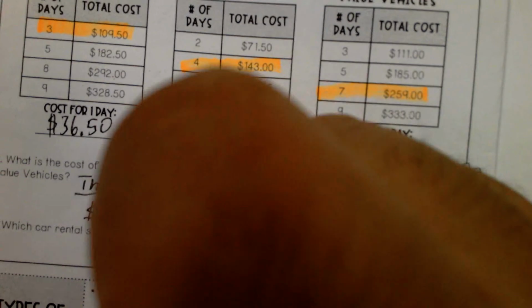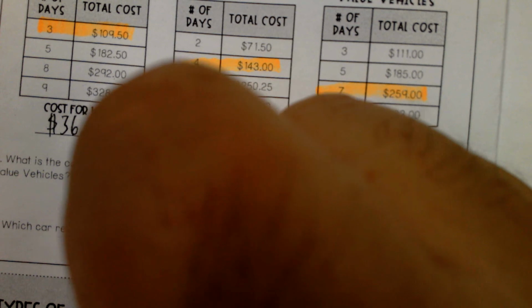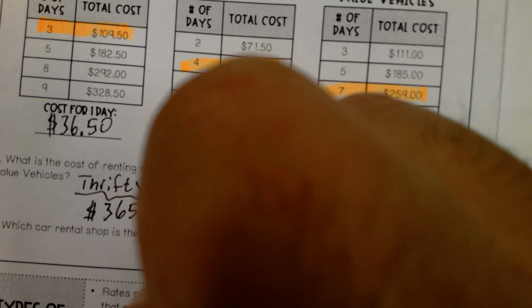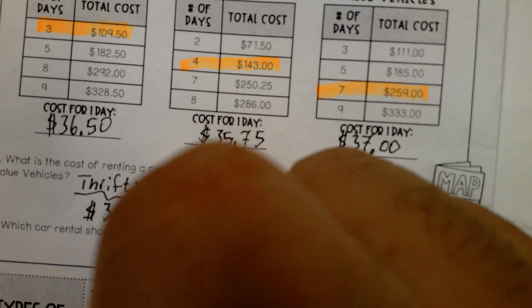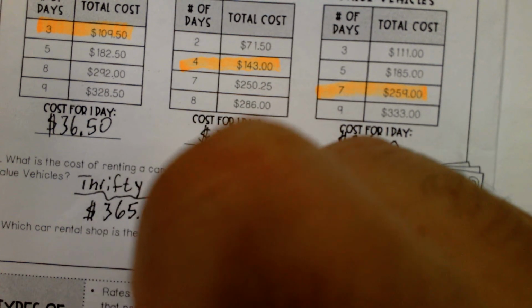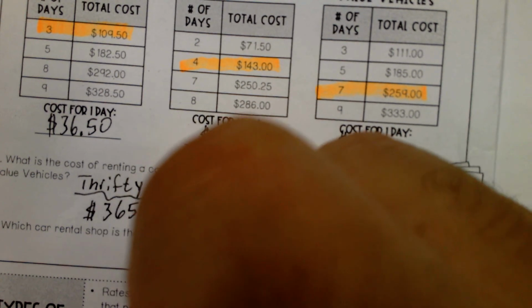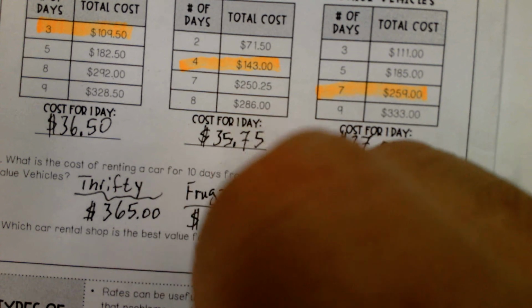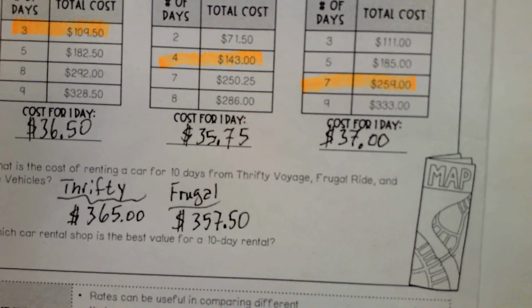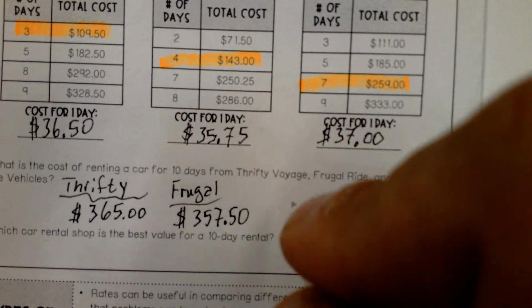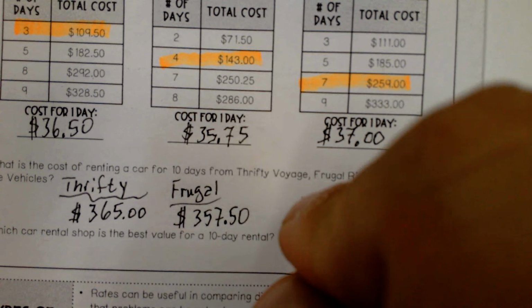Okay, then we have Frugal. And how much would that be? That'll be 357.50. Thank you. Remember, we're dealing with money, so we need two places behind the decimal. I like that. And then we have Value Vehicles.